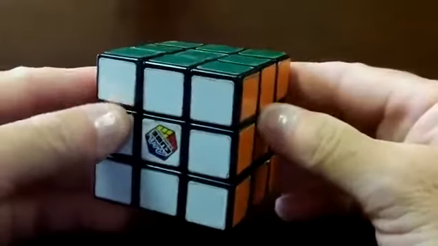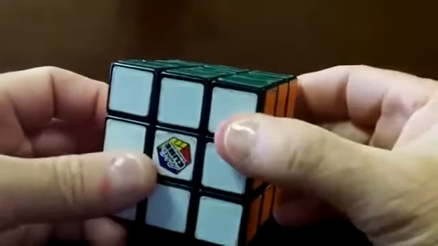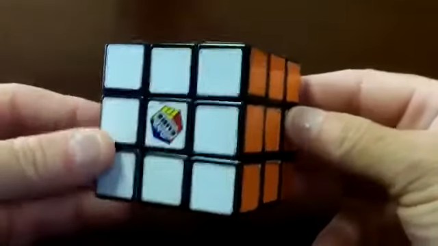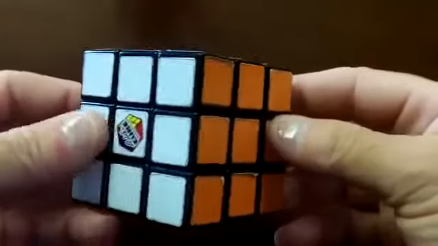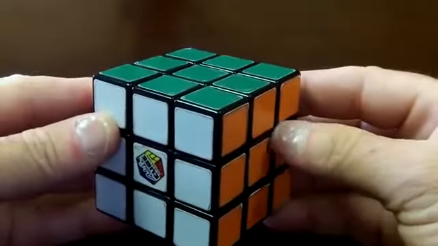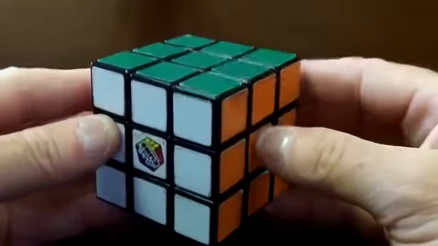One cool thing about any algorithm that you make on the cube, if you repeat the algorithm 6 times, the cube will return to its original position. Pretty cool, huh? Now it's time to mix up the cube and learn how to solve your first Rubik's Cube.